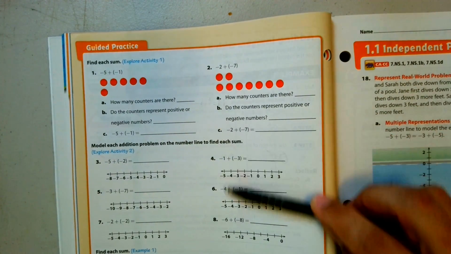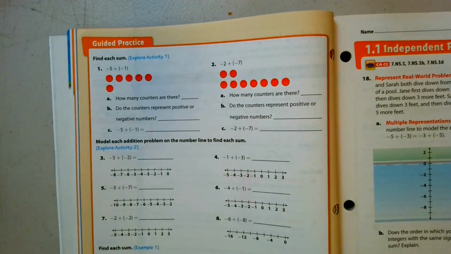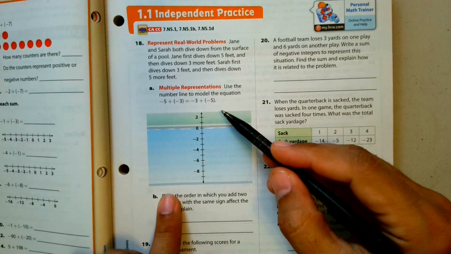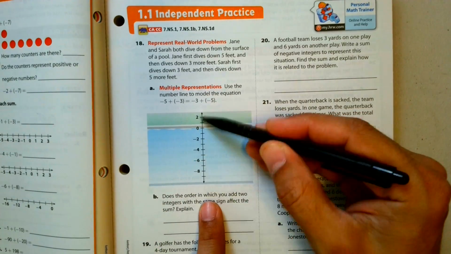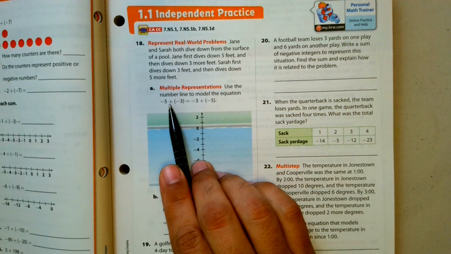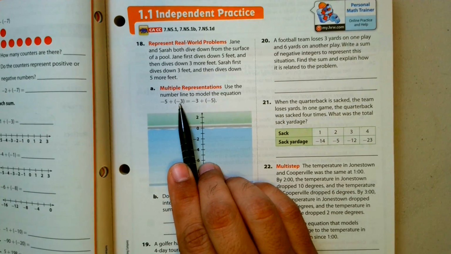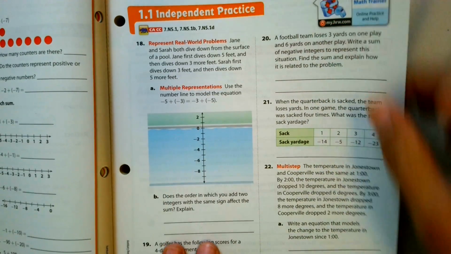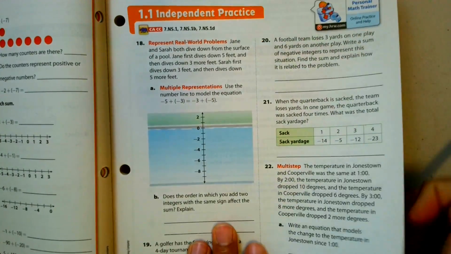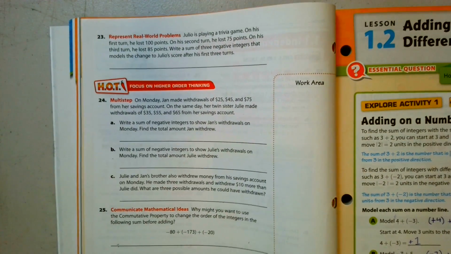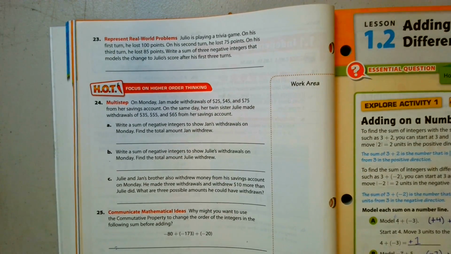And it goes on like this, where all we're doing is practicing using number lines to add integers of the same sign. So I'm not going to go through the independent practice, but hopefully this makes sense when talking about adding integers with the same sign.